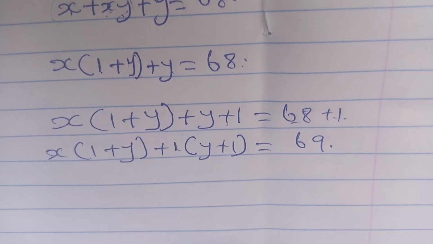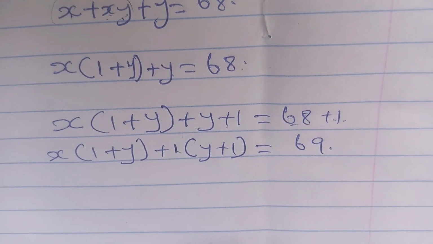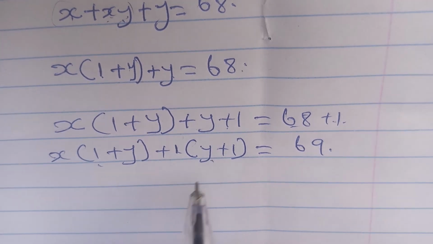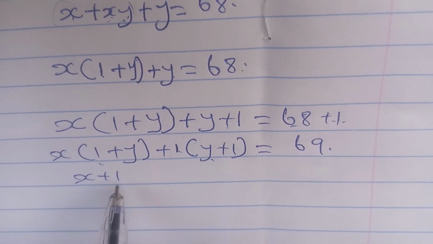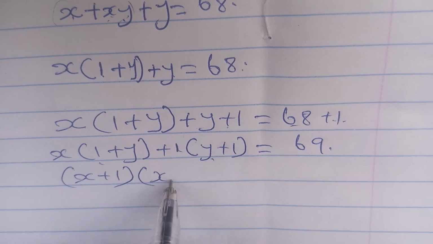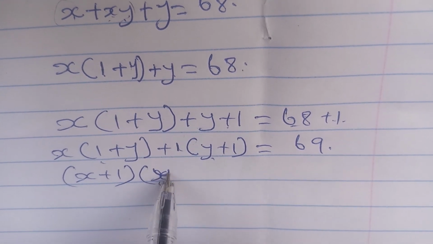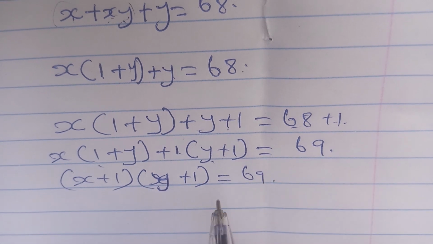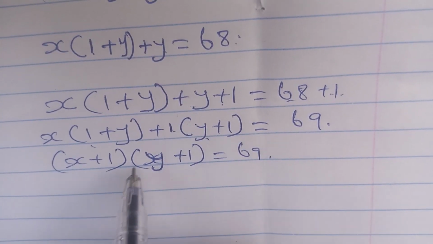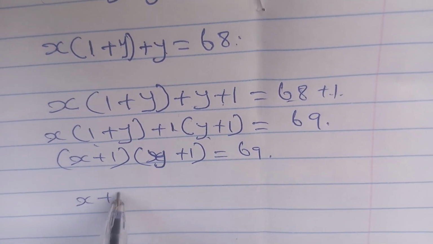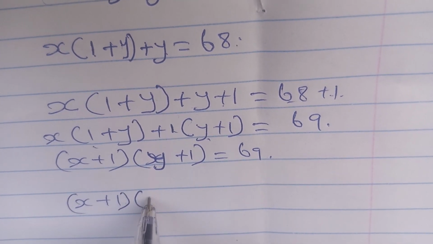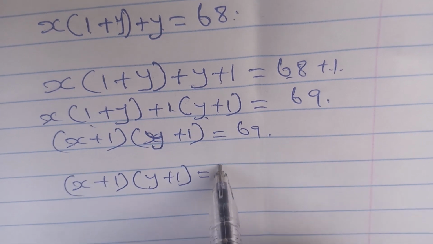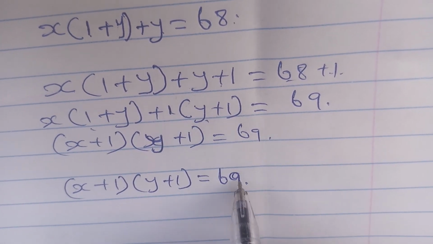69. Having done this, you can see that this and this are the same. Using the factorization rule, we can say x plus 1 times y plus 1 is equal to 69. So we now have x plus 1, open bracket, y plus 1, close bracket, is equal to 69.